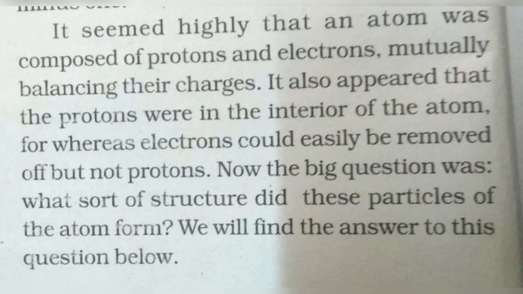My dear students, in this chapter we are going to learn about the structure. The start of the chapter tells us that through certain experiments we came to know that the atom has certain charges. The experiments were done by scientists like E. Goldstein, and we came to know that there are positively charged and negatively charged particles.